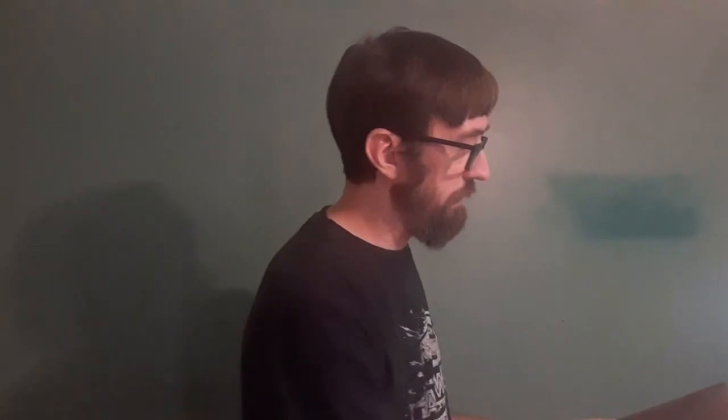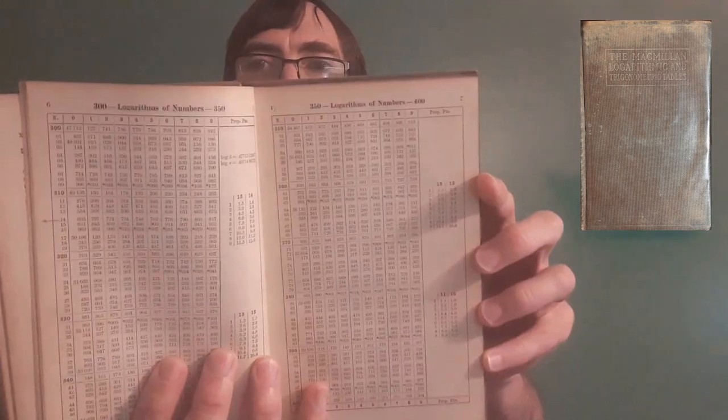Another book that I have along these lines of books of table values is Macmillan's Logarithmic and Trigonometric Tables. So this is a book of tables, values that you might need to compute.